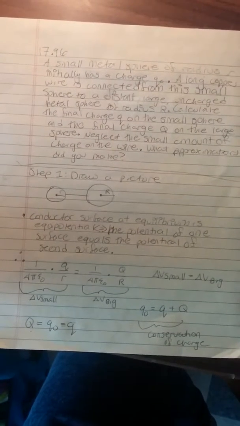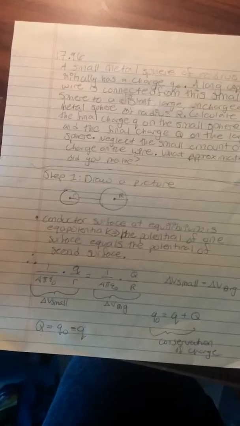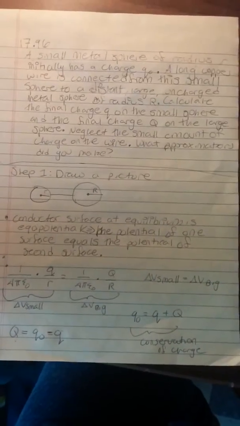Hello, today we are doing a problem in chapter 17, number 96 of the book Matter and Interactions, volume 2.